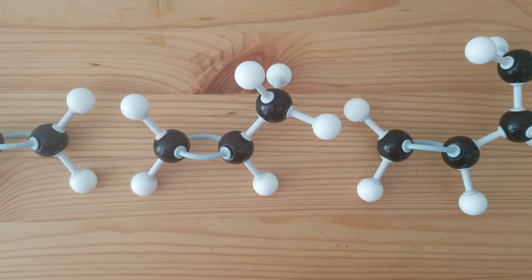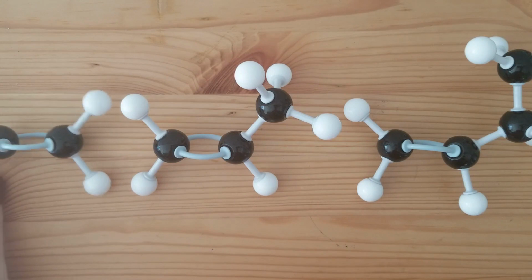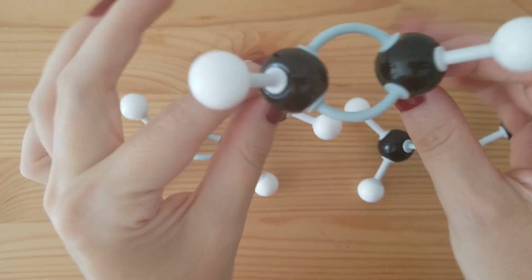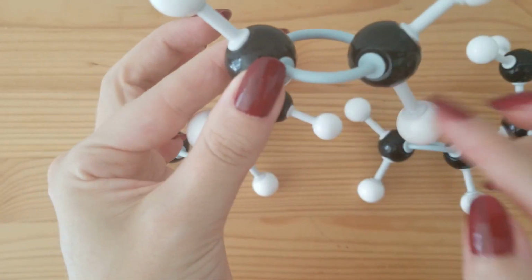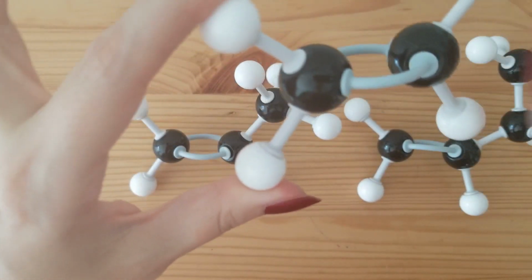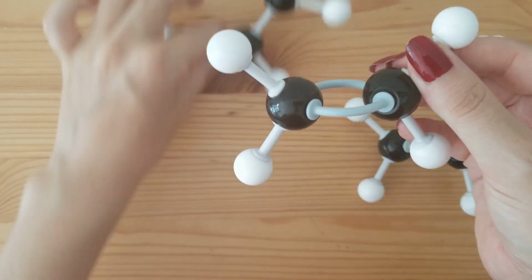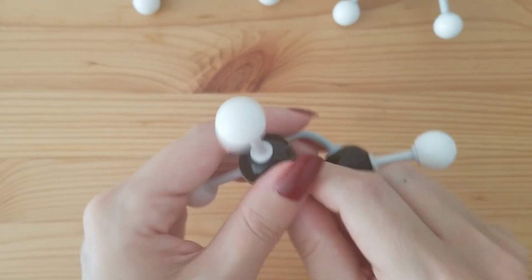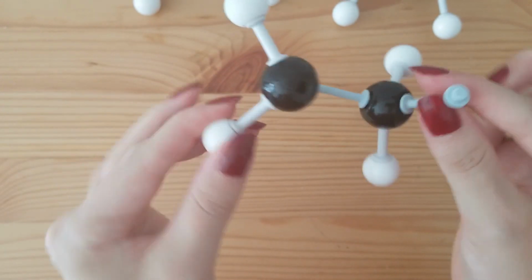So let's have a little look at the models and what some alkenes look like and how we would do the structural formula. We have our first 3 alkenes here. Here is our ethene, 2 carbons, and our double bond. And you can see we've got our 4 bonds. Our carbon has 4 bonds as it has to have. Each hydrogen has 1 bond as it has to have. But our double bond, as you can see, can easily be broken, and we can attach other molecules to it.